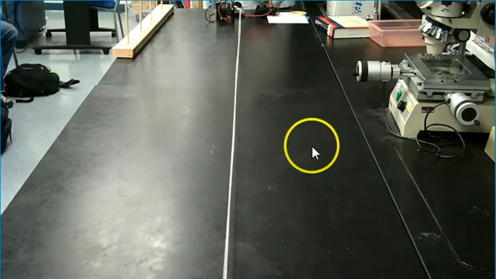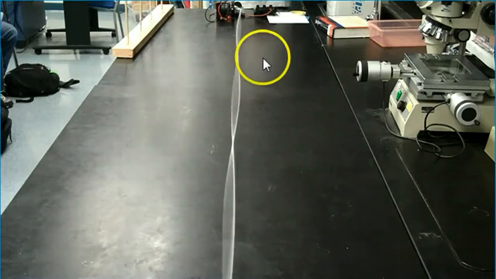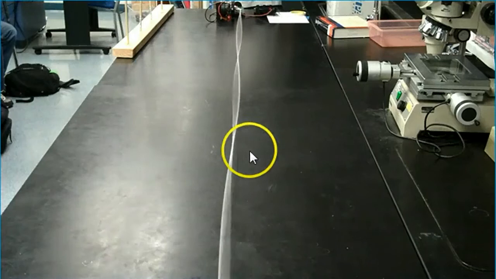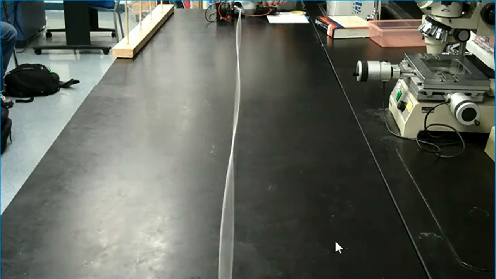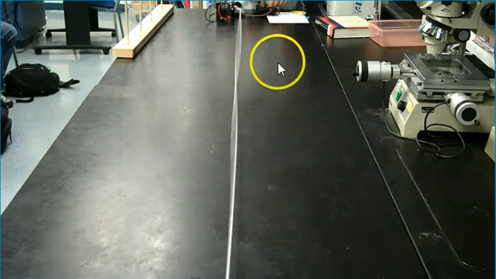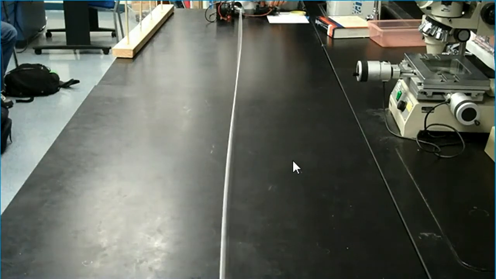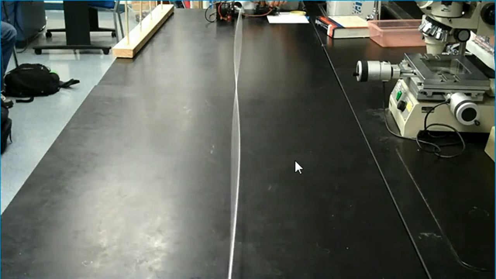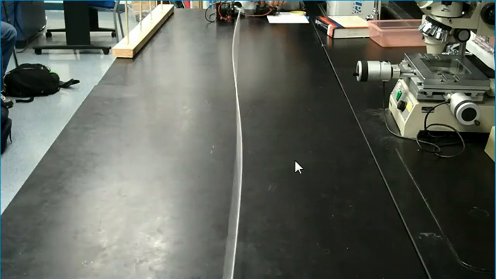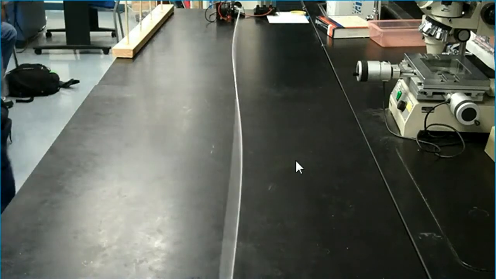As I dial in different frequencies, I set up standing waves with different numbers of nodes, antinodes, nodes, antinodes. The lower frequencies have fewer of these nodes and antinodes and these eye-shaped regions, and the higher frequencies create a standing wave with more nodes and antinodes. Not every frequency creates a standing wave. These are only at certain intervals of frequencies that the standing waves are created.